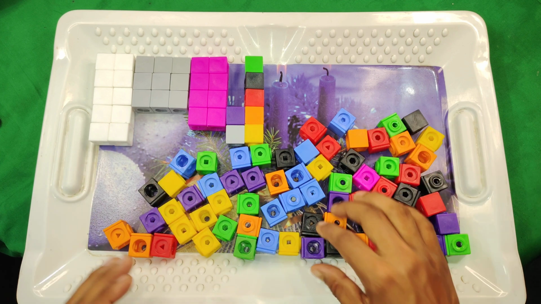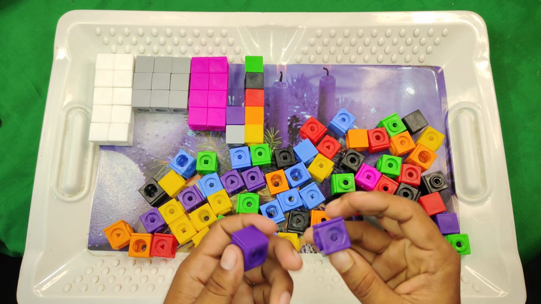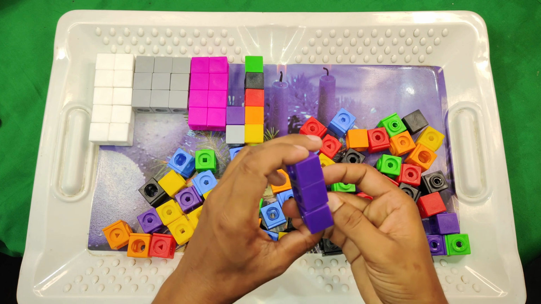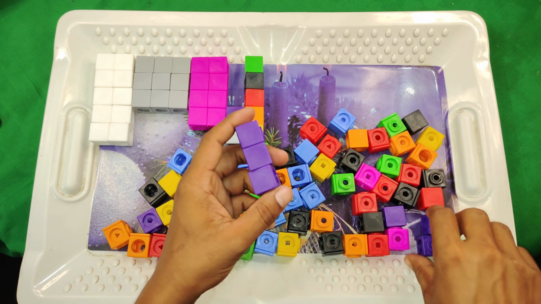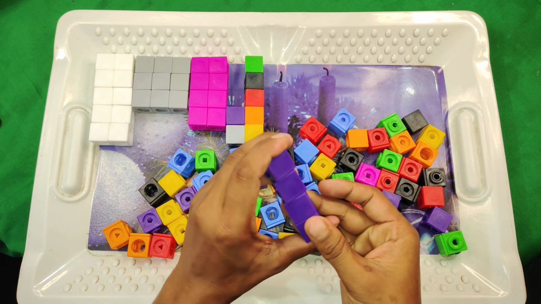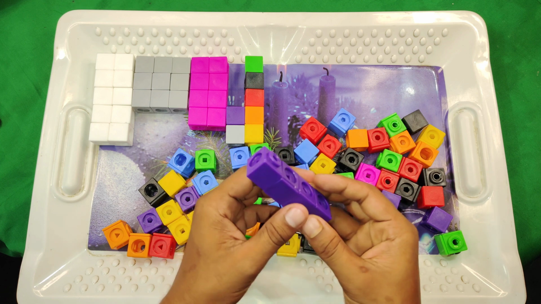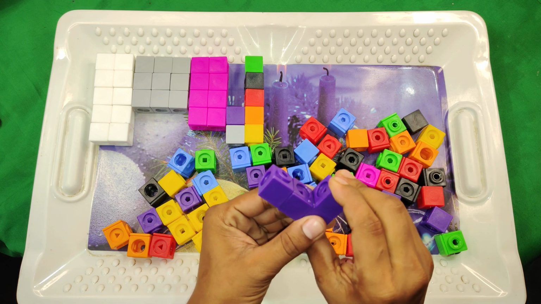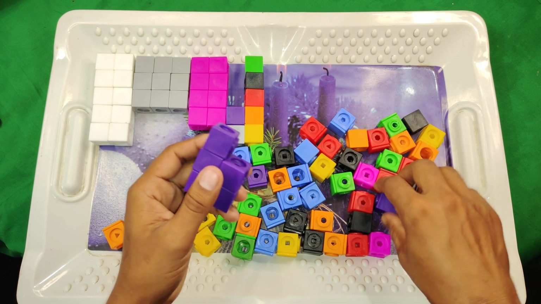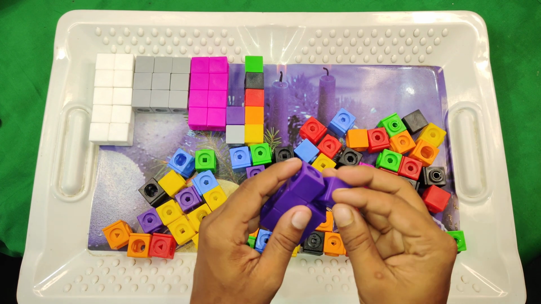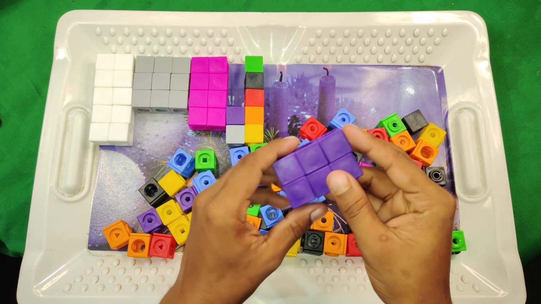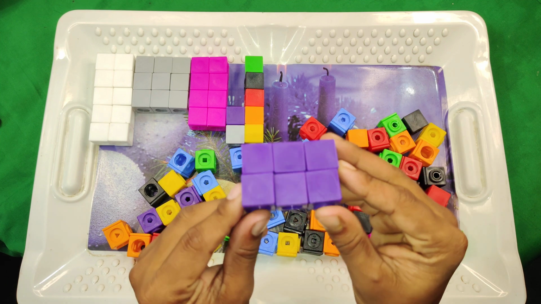Let's build number block 6. 2, 3, 4, 5, 6. This is number block 6.